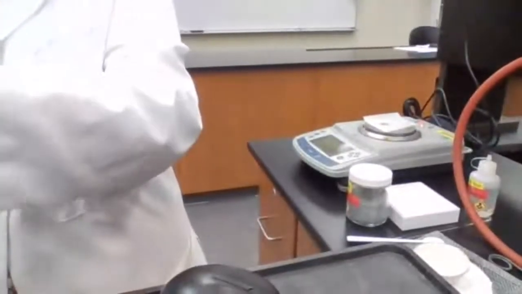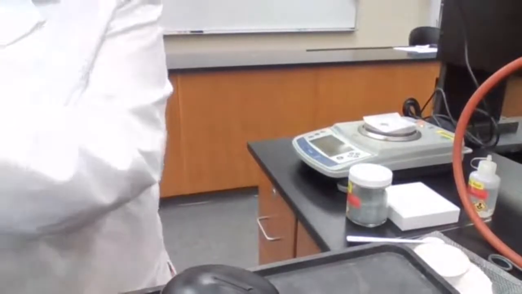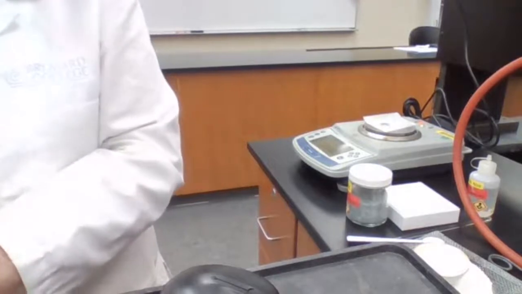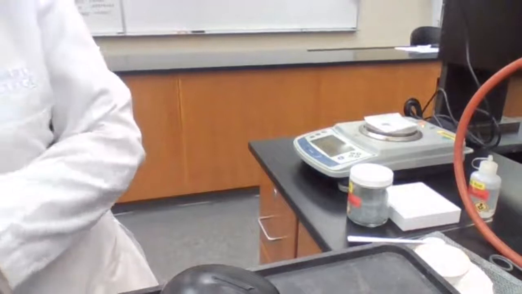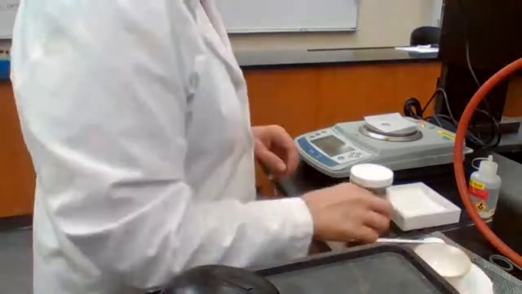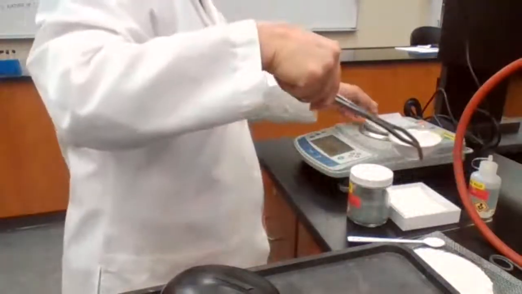And since the data sheet asks for the mass of the crucible and then the mass of the crucible with the evaporating dish and the zinc, we are going to follow that format, so you don't have to figure out those numbers and change them.